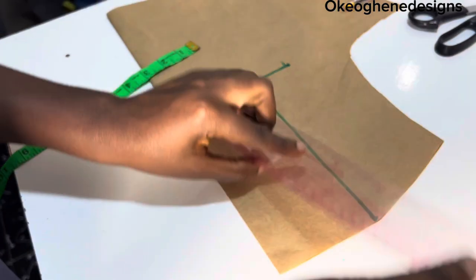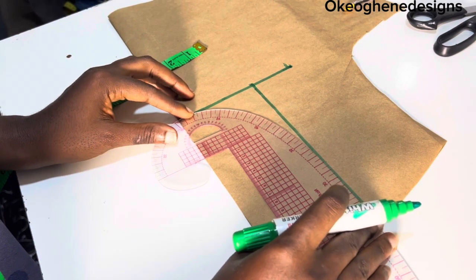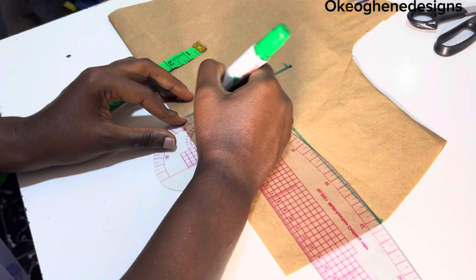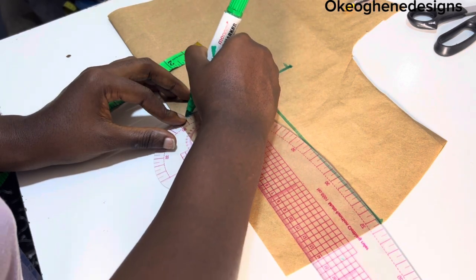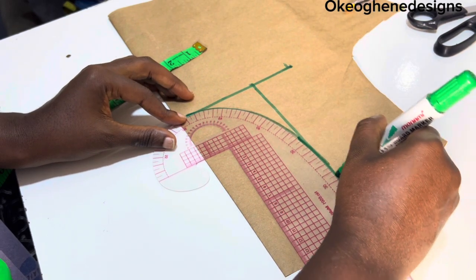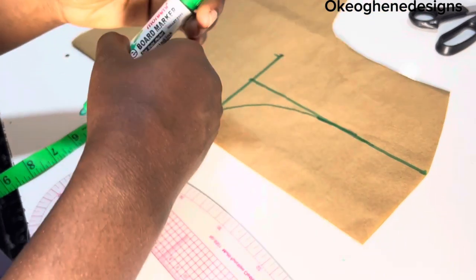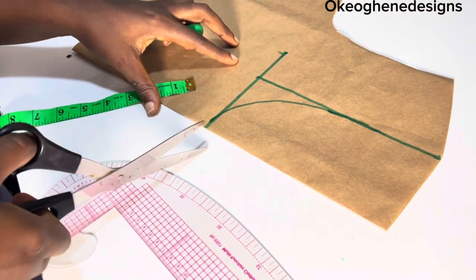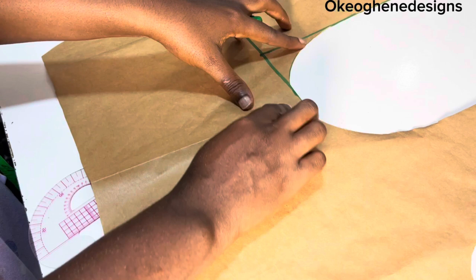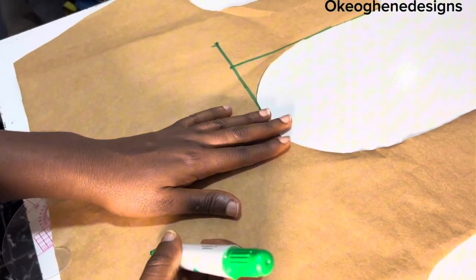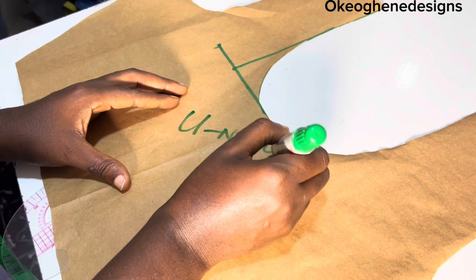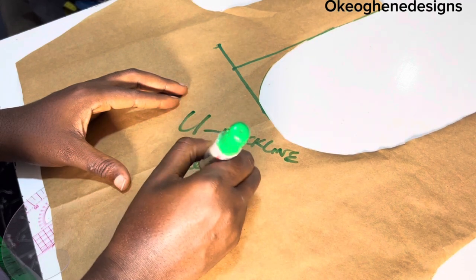So this is it, and then go ahead to cut it. So you see it's deeper than the round neckline. As you can see, it's deeper. So we'll go ahead to write the U neckline, which is also known as the scoop neckline.